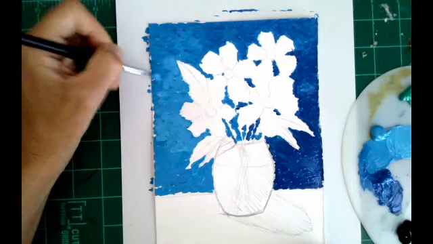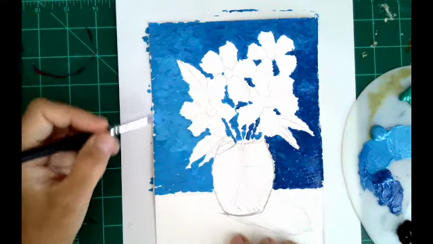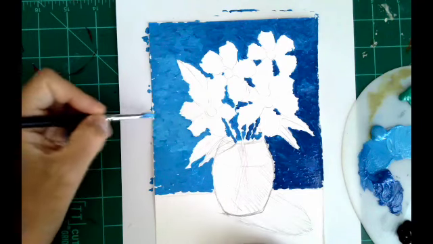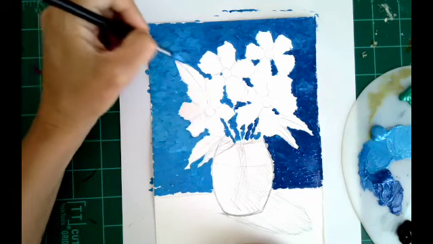I'm lightening up this because I want the difference between this side and this side to be a little stronger, to point out that the light is really hitting this way.